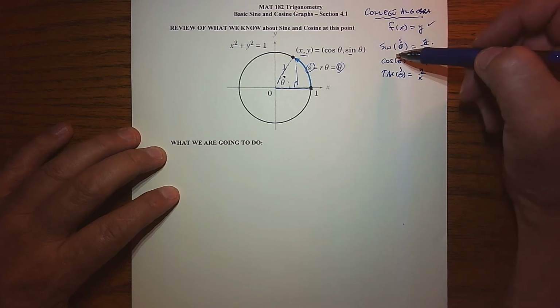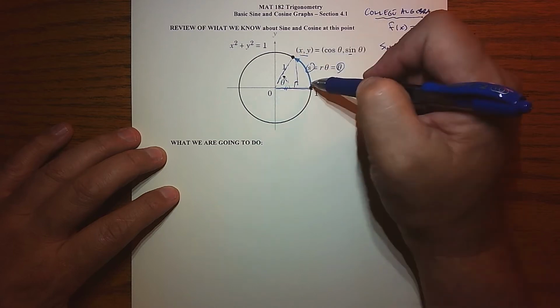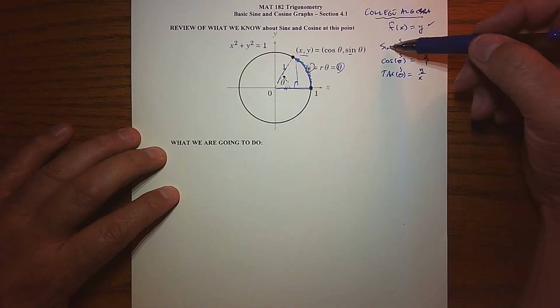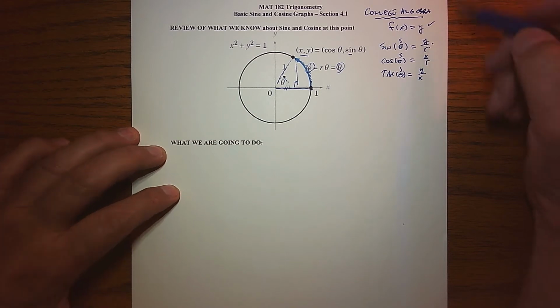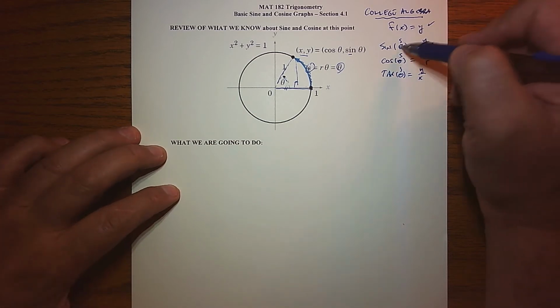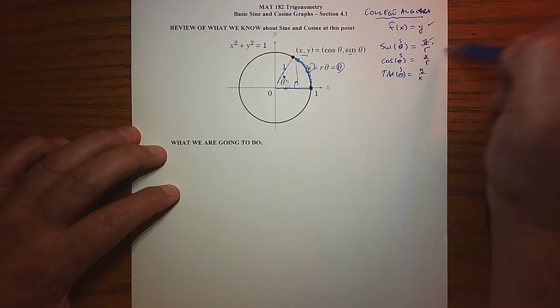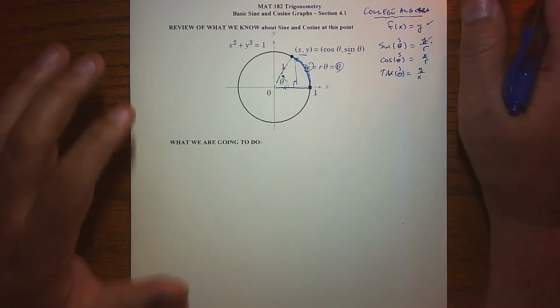So our input so far for our functions has been either the angle of rotation or the arc length along the edge. Depending on what function we use, sine, cosine, tangent, or one of their reciprocals, there's some ratio between y, r, and x. And of course, when r is equal to 1, sine is just y. When r is equal to 1, cosine is just x, as we've been using so far at the end of chapter 3. So that's where we're currently at.